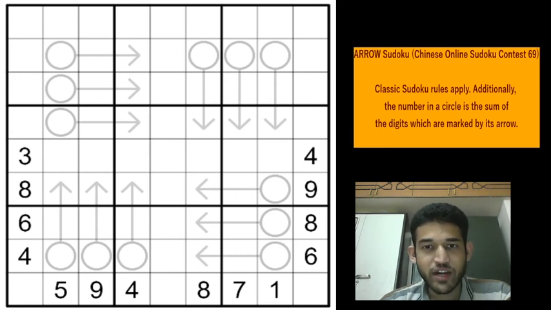I am Kishore and today we are going to solve an Arrow Sudoku taken from the China Online Sudoku Contest 69. The Chinese Online Sudoku Contest is conducted on the Sudoku Fans China website. The contests there are very challenging and the Sudokus are of impeccable quality. It's definitely worth a try.